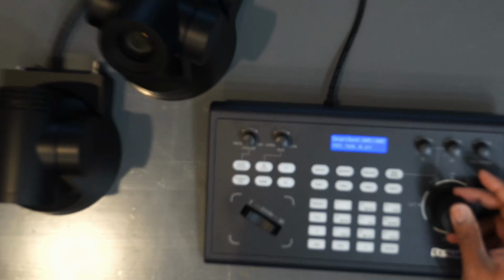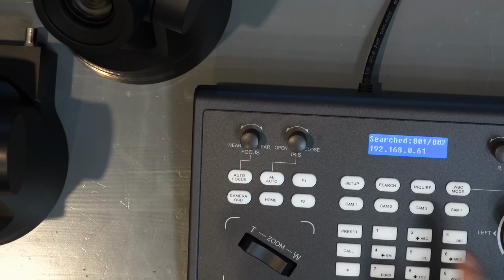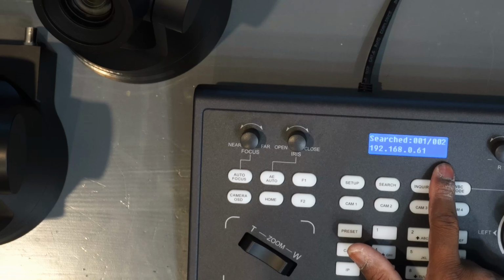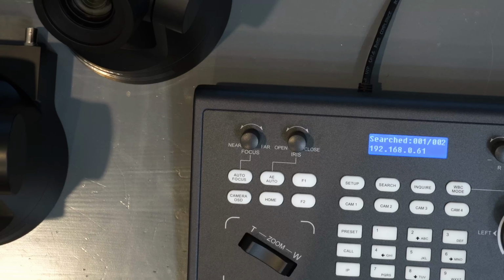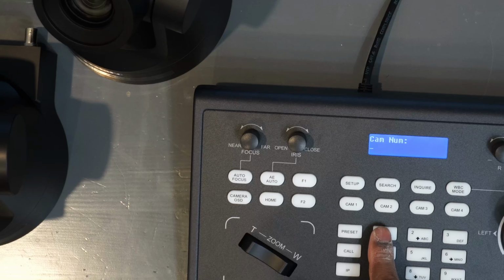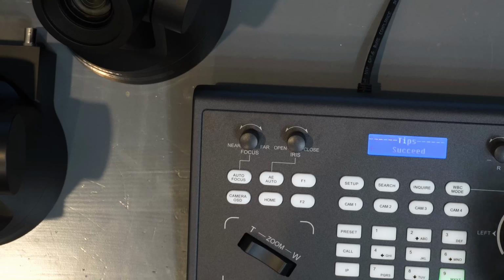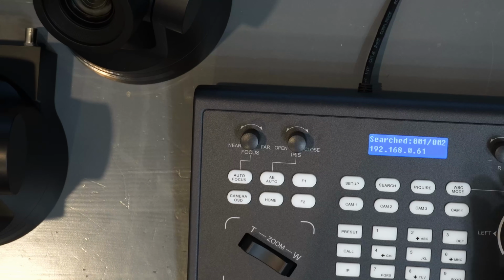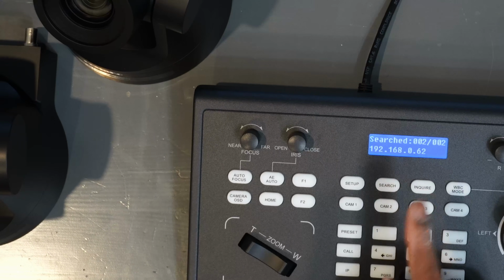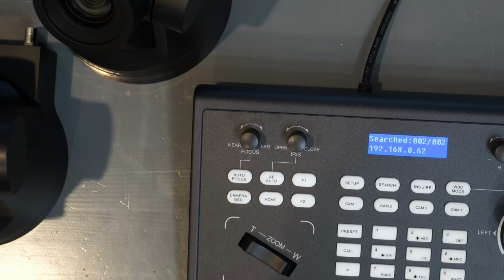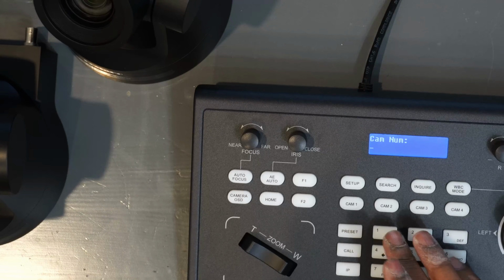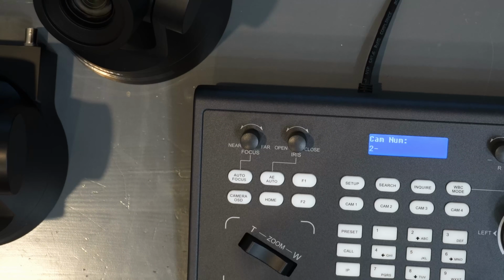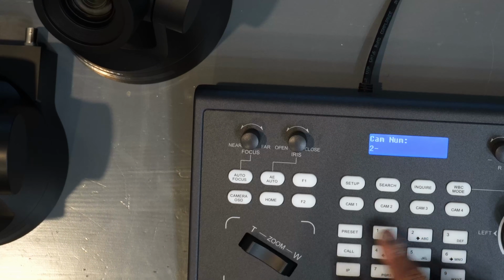I don't know if you can see that. So we did search, and you see it's found 2, and it's on our network. We're just gonna hit the button here and give it a number. This is gonna be camera 1 that correlates to this one. Enter, succeed. We're gonna do another search, add the second one, which is 62. Enter, give it a camera number. That's gonna be 2.